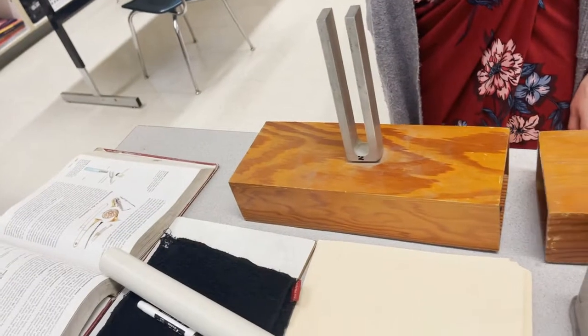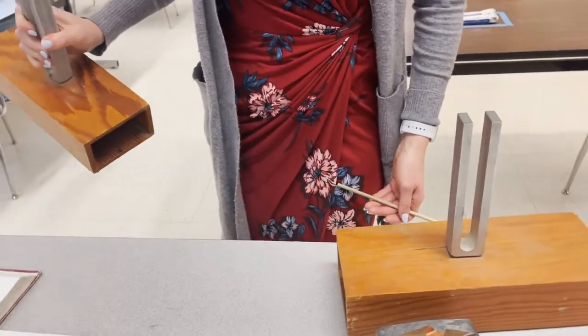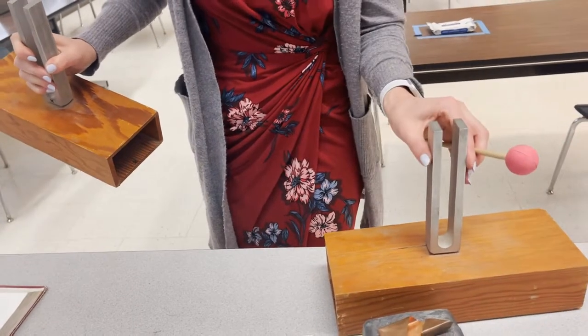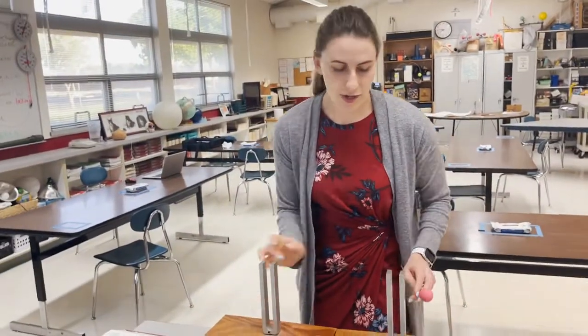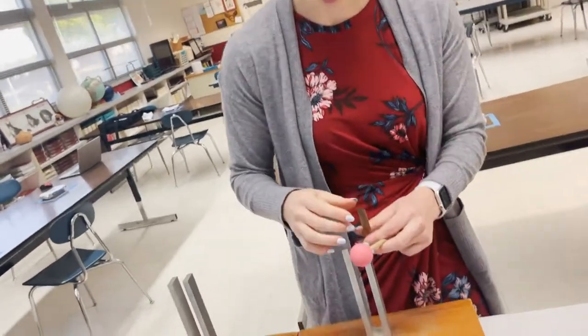Do that again. Hit it. Oh, that was a good one. And then stop that one. All right, so now, okay. I'm gonna go ahead and add, that's really sharp.